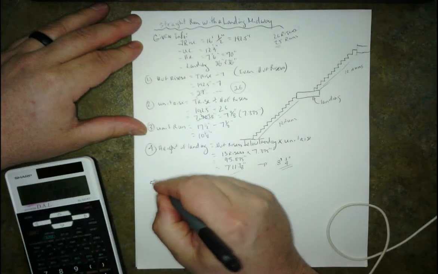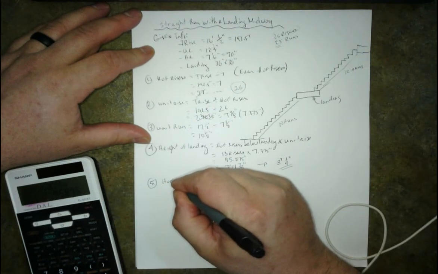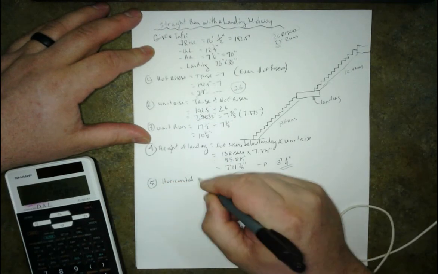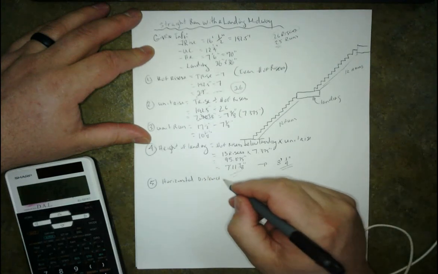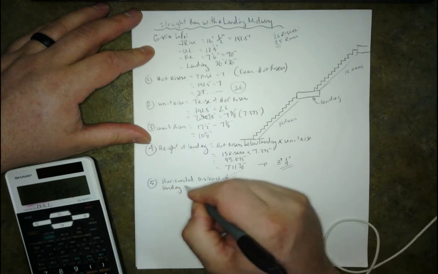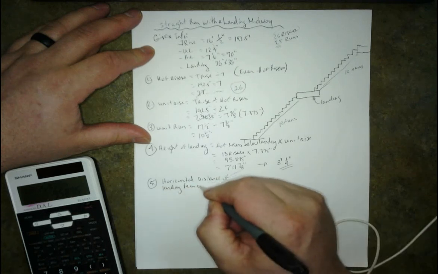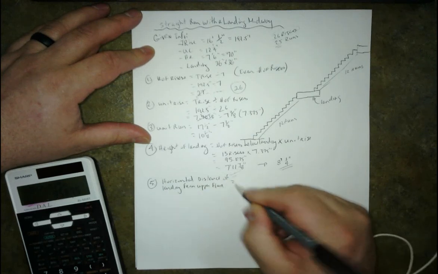Next thing that we're looking at is the horizontal distance of landing from upper floor. So basically knowing where that landing is going to be, right?